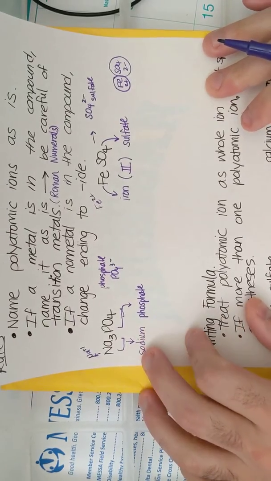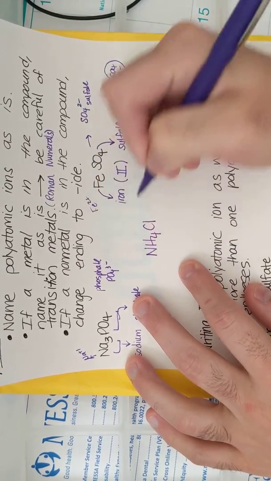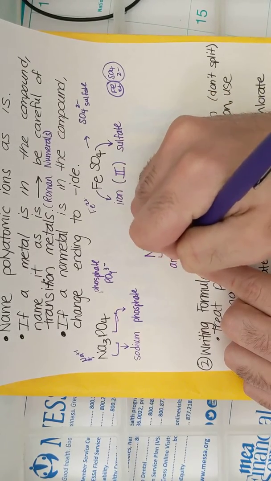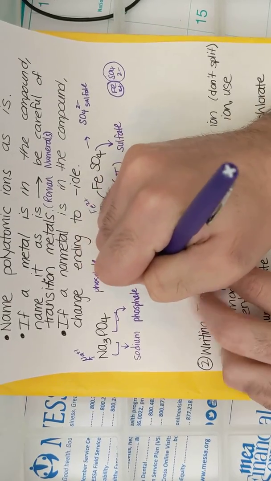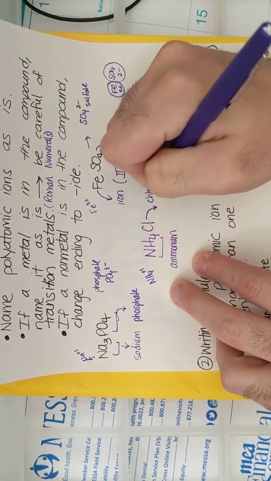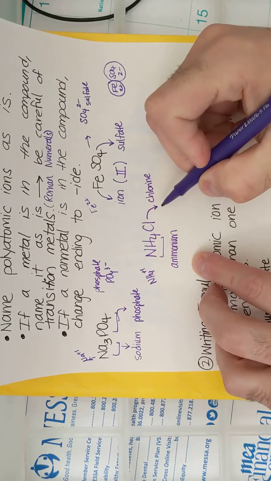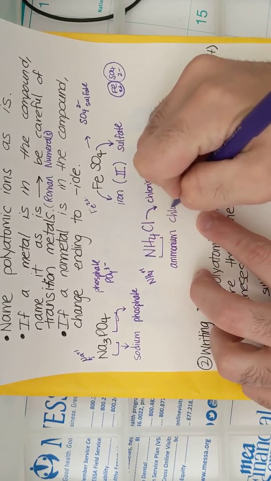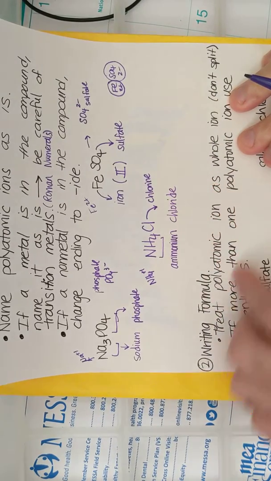If I had a compound that had a non-metal in it, let's say NH4Cl, NH4 is the polyatomic ion ammonium. Again, you just write the name from the list. This is NH4 plus 1. And then Cl is chlorine. But if it's on the right side of the ionic compound, or if it's the non-metal, the ending always gets changed to IDE. So that ends up being ammonium chloride.